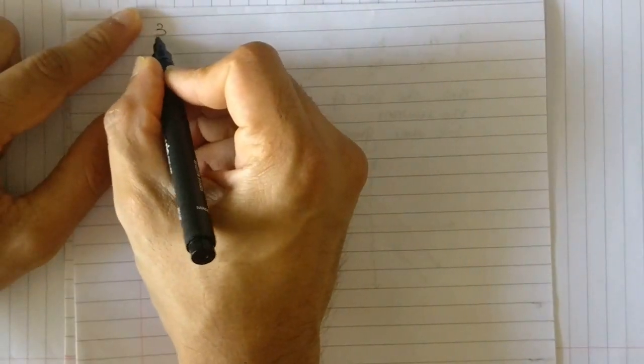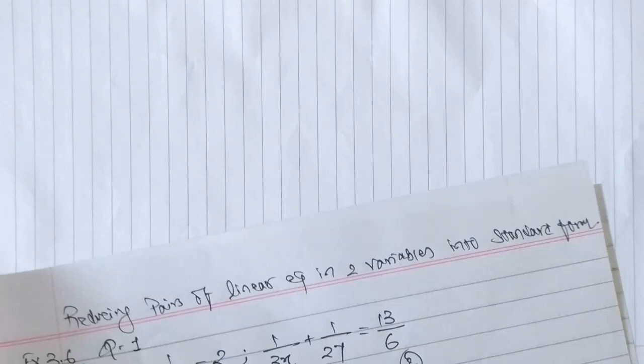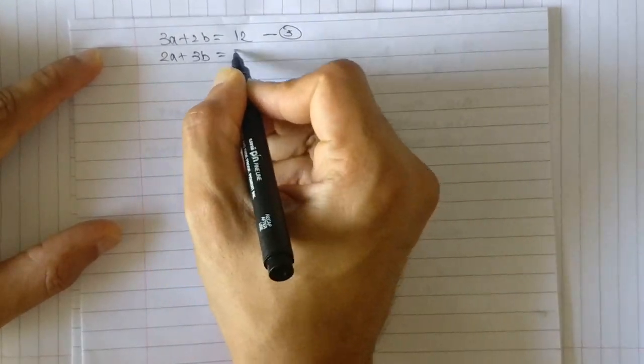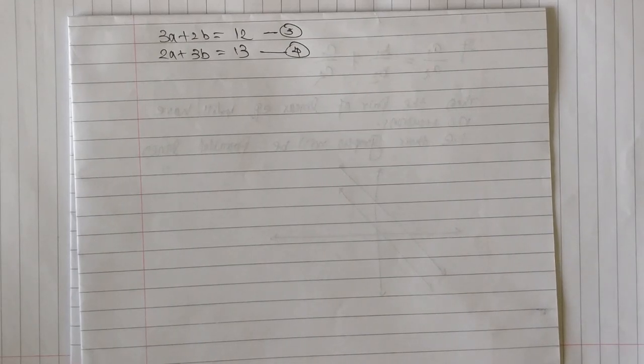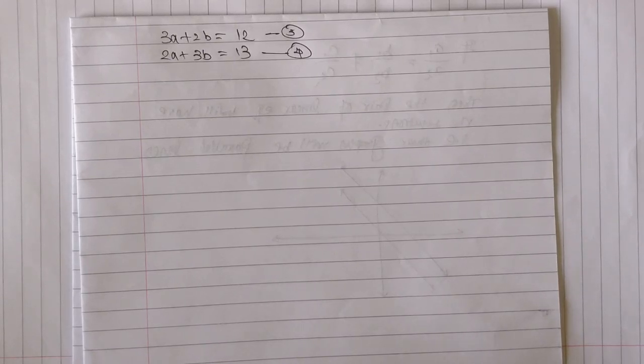So 3a plus 2b is equal to 12, that is equation number 3, and 2a plus 3b is equal to 13. These are our two equations. How do we solve them? You can use the substitution method, equating coefficients, or cross multiplication. Whichever method seems okay to you, you can use it.